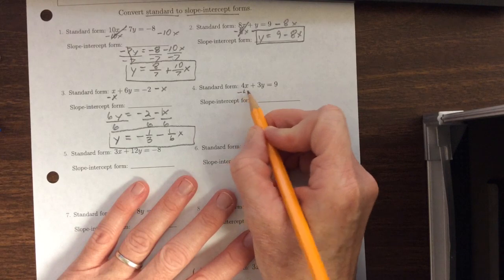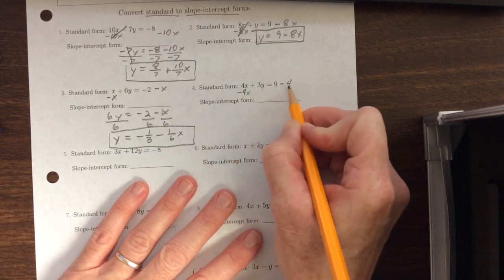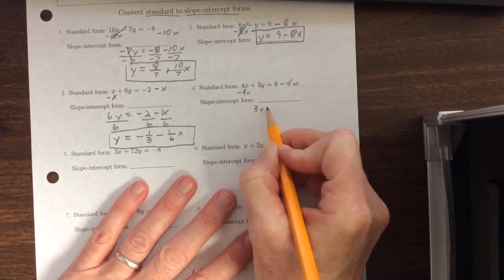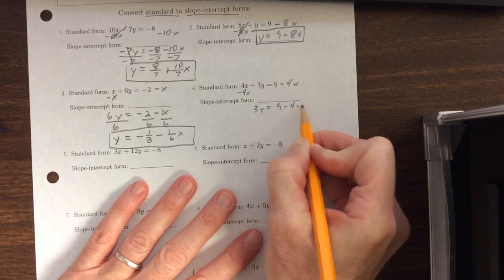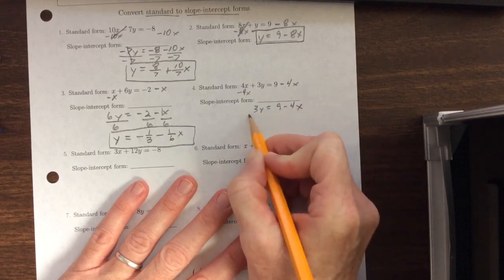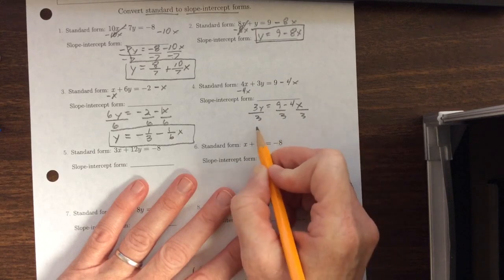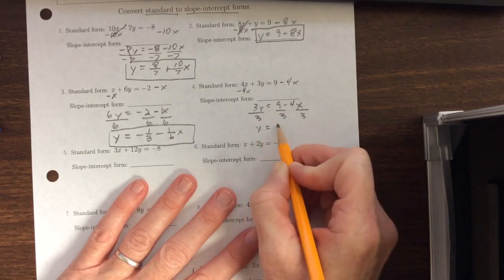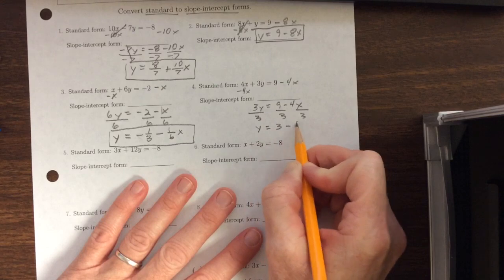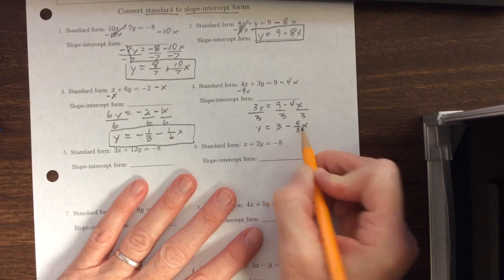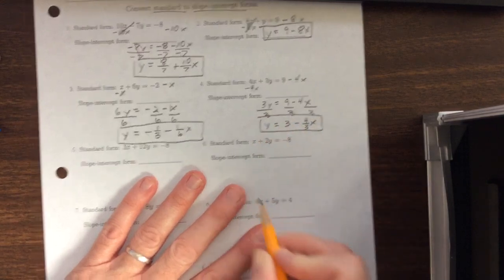This one, I need to move the 4x. That gives me 3y equals 9 minus 4x. Divide by 3. And I have y equals 3 minus 4 over 3x. And that's my answer.